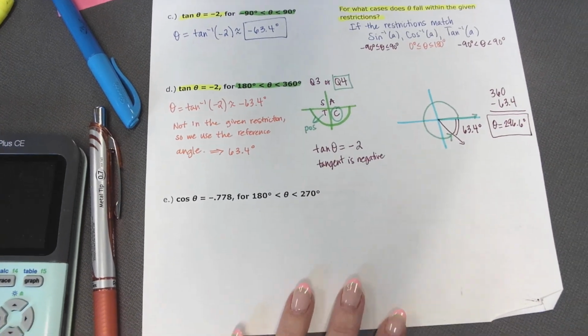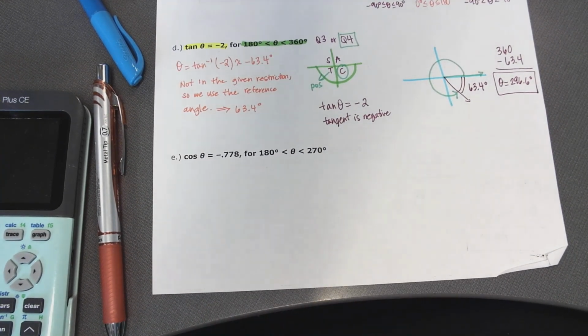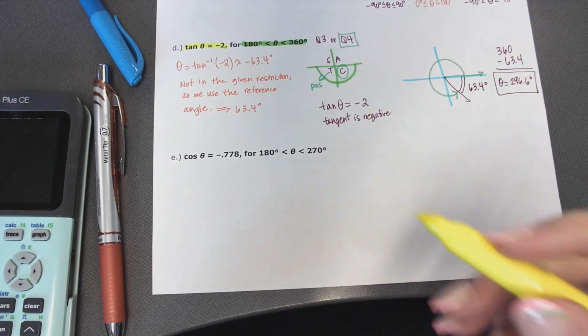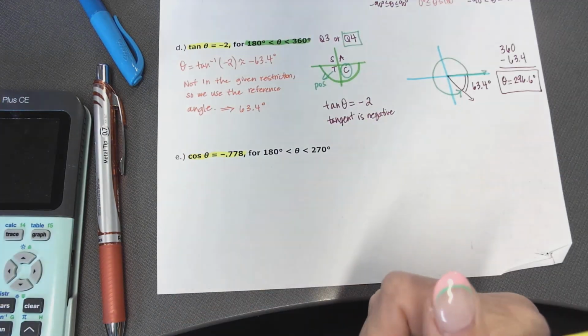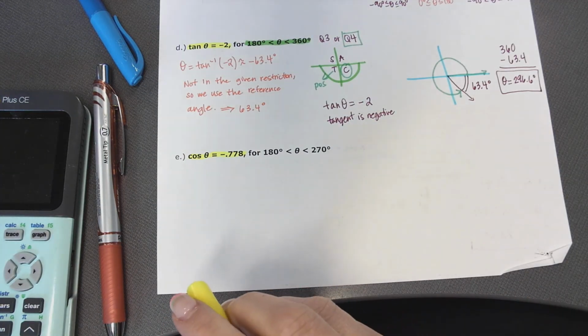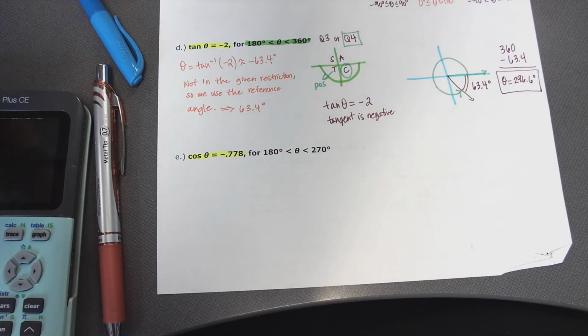Okay, we're going to try this one more time, and then I'm going to let you practice on your own. We have the cosine of negative 0.778 for 180 to 270. I want you to do the first step.